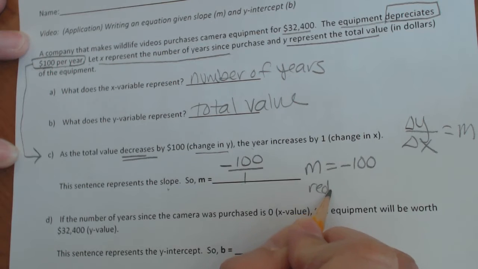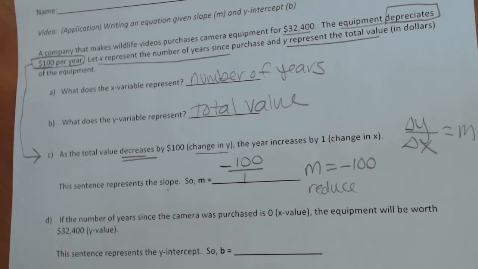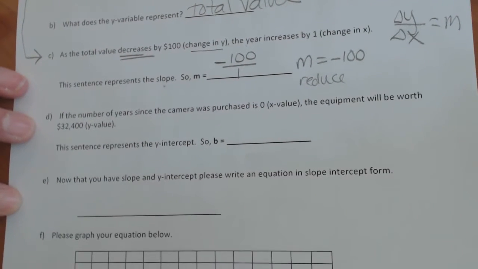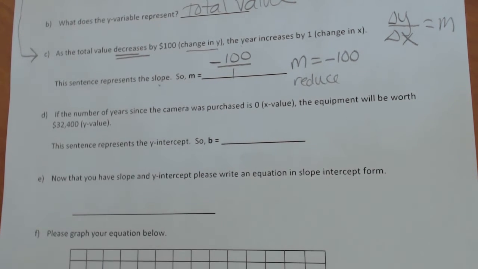So you can use the reduced form in our equation. We're going to be using this to help us graph. Part D. If the number of years since the camera was purchased is 0, the X value, the equipment will be worth, read that, $32,400. Wow, that's really expensive. The sentence represents the y-intercept.